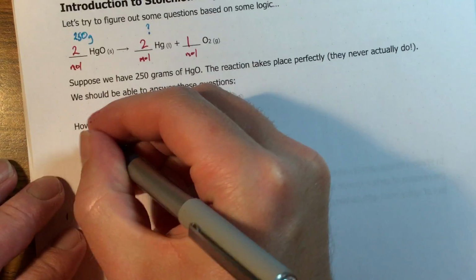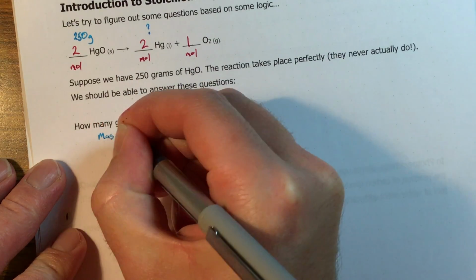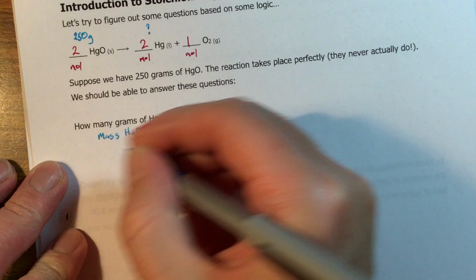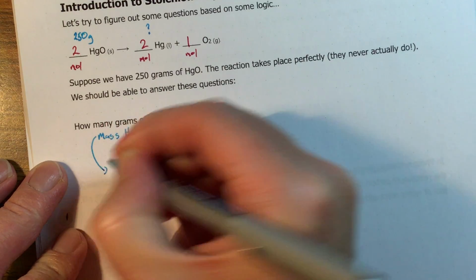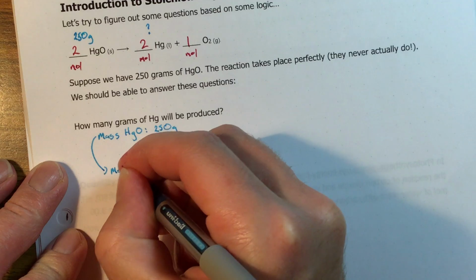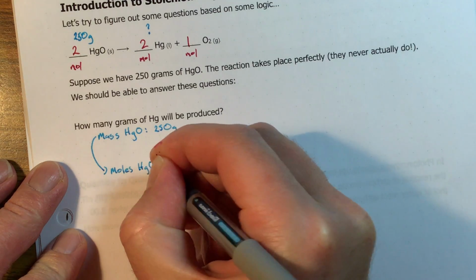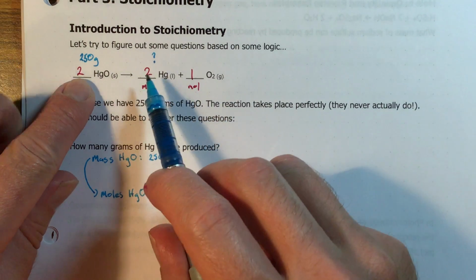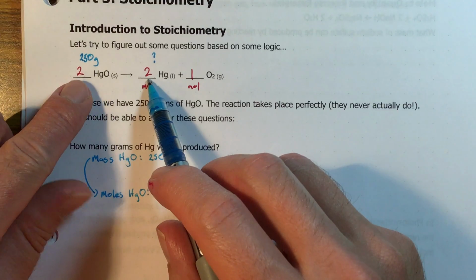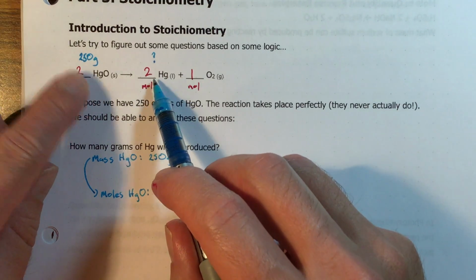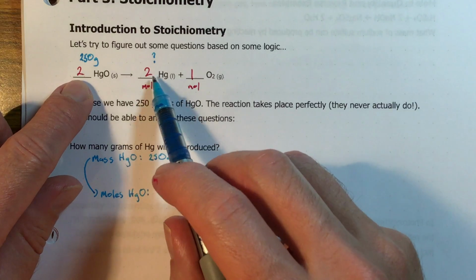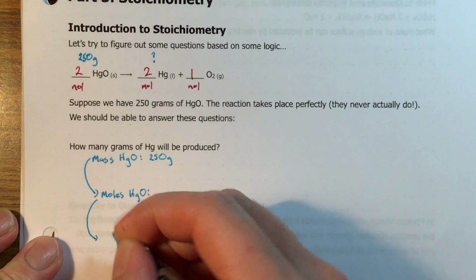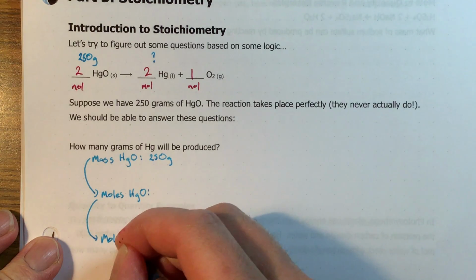Okay, so the first thing I'm going to do is I'm going to write down, what do I know? Here's my steps. I know my mass of HgO, and that is 250 grams. From that, I can find my moles of HgO. Now that I've got my moles of HgO, I can use my chemical equation to convert from moles of HgO to moles of Hg, right? 2 moles of HgO will give me 2 moles of Hg, so I can use this guy to convert to moles of Hg.